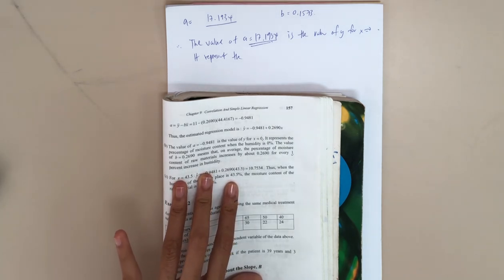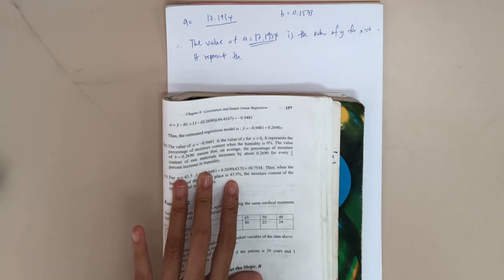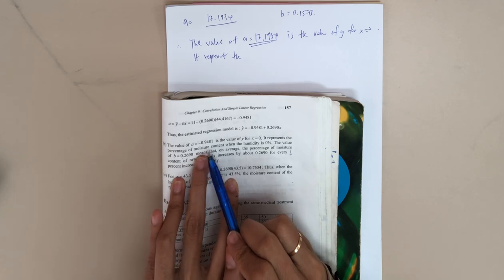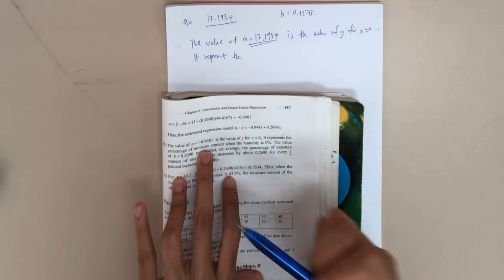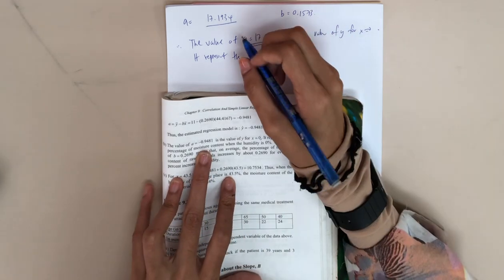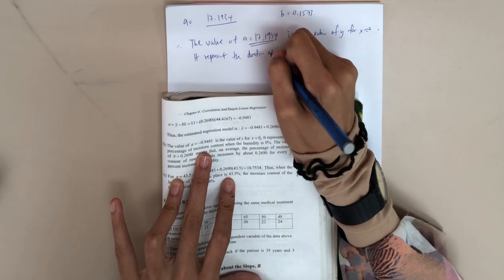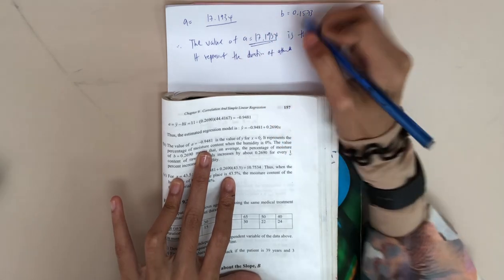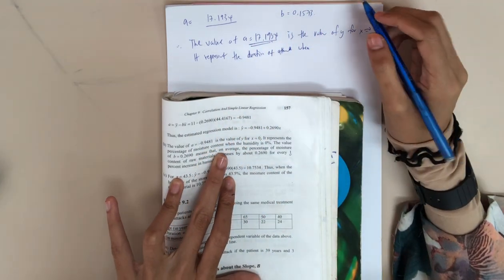So what will we use? If you can see, the duration of attack actually is dependent. So what is your dependent variable in our question? It represents the duration of attack. Sorry, my handwriting is bad.